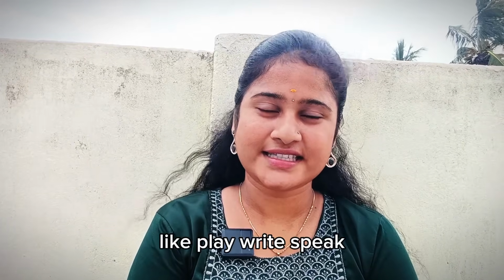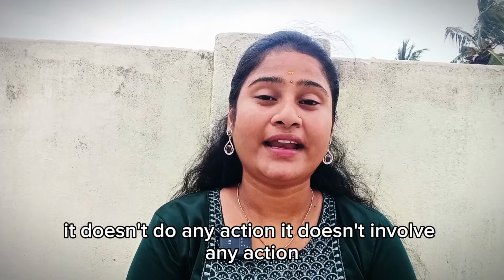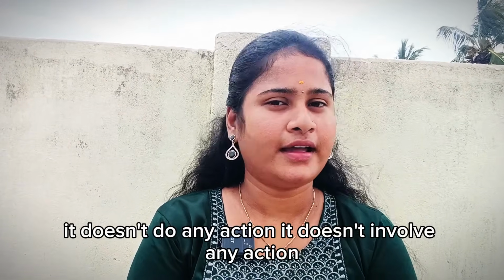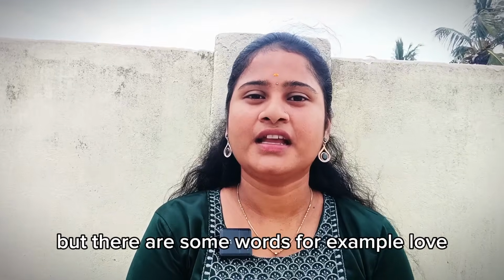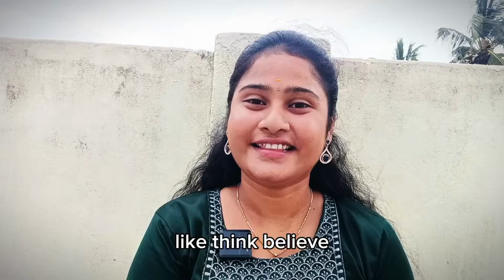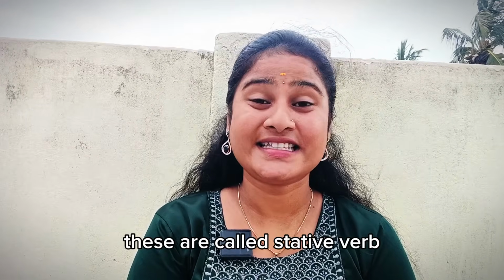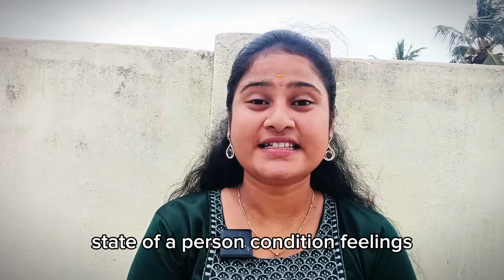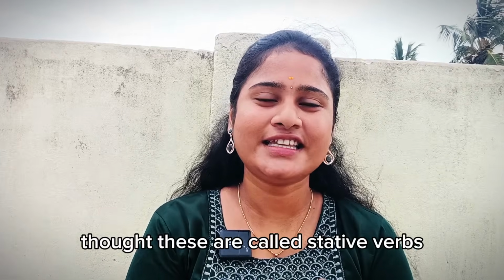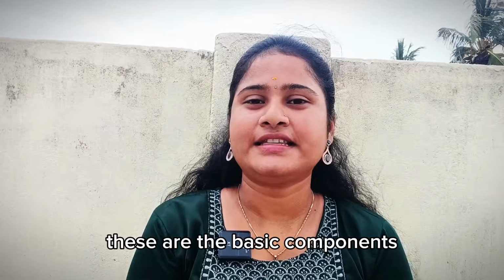play, write, speak, sing. These are called action verbs. When it comes to stative verbs, it doesn't do any action. It doesn't involve any action, but there are some words. For example, love, like, think, believe. These are not called action verb. These are called stative verb. State of a person, condition, feelings, thought. These are called stative verbs. Okay. These are the basic components.